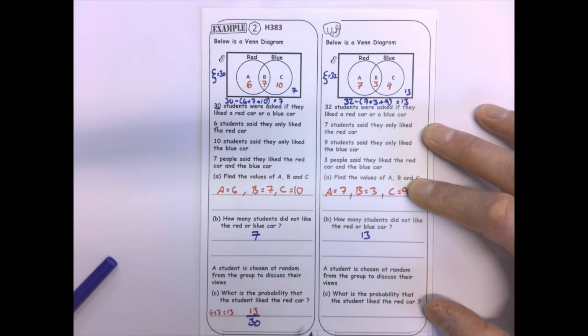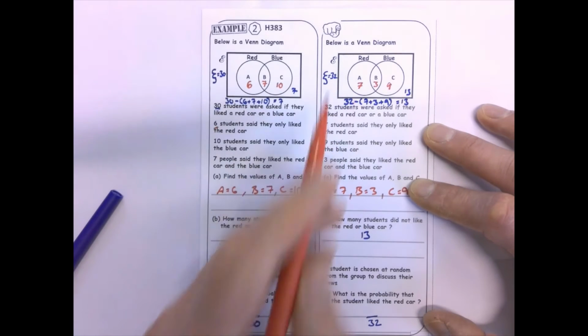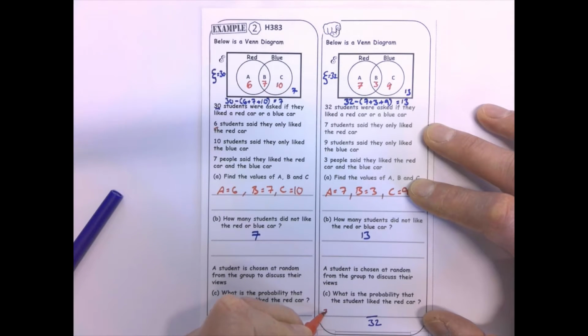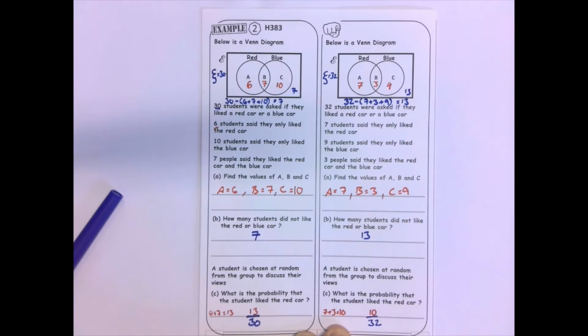A student is chosen at random from the group to discuss their views. What is the probability that the student liked the red car? So, the problem here is out of 32, so 32 on the bottom of the fraction. If they like the red car, that's going to be 7 and 3 is 10, so 10 people out of 32. We don't need to simplify because it's probability, okay? And we're done.